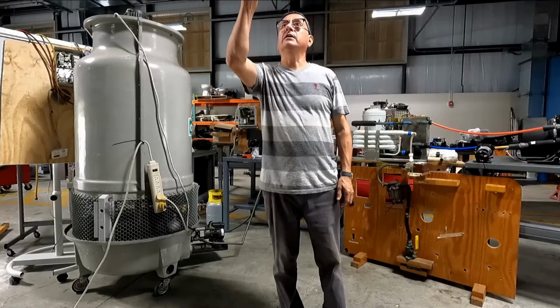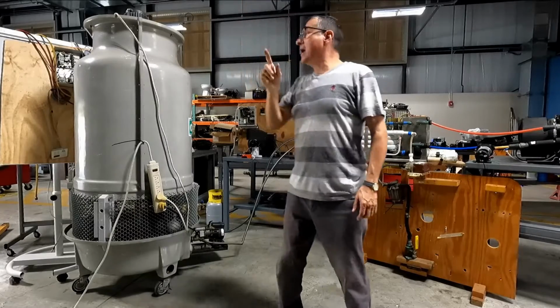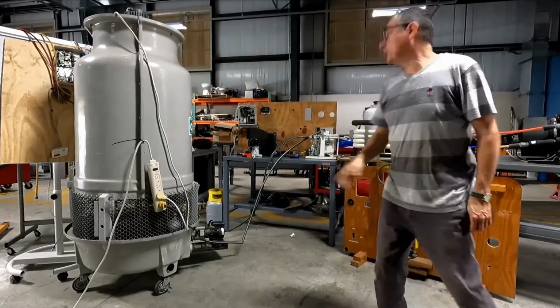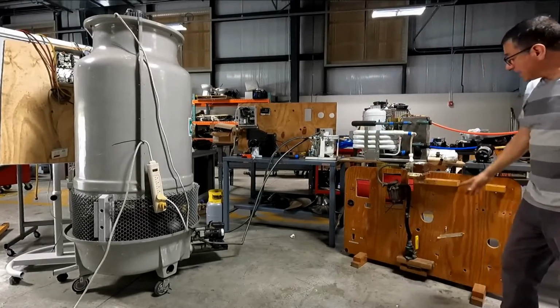Let me check the breaker. Let me turn on the breaker quickly. It's that unit. This is the unit. Okay, in that unit, or is that one? In this unit, I am going to disconnect.